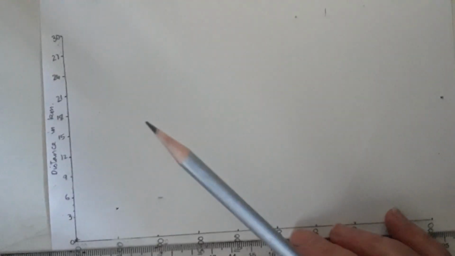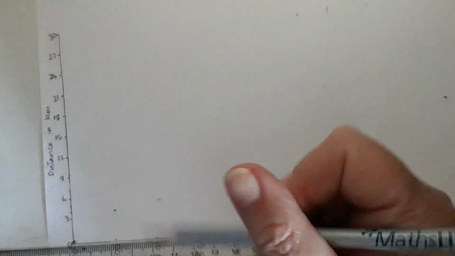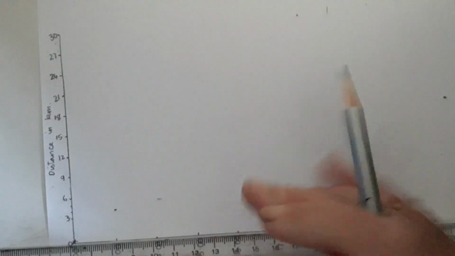Okay, so we've got to come up, and this is where it's hard with not having the grid paper, because normally you would have a grid to help you. So he's walked 9 kilometers at 2 o'clock, so a small cross.